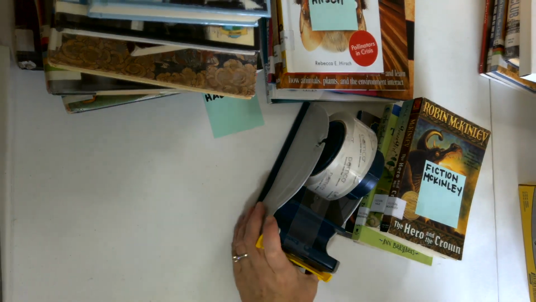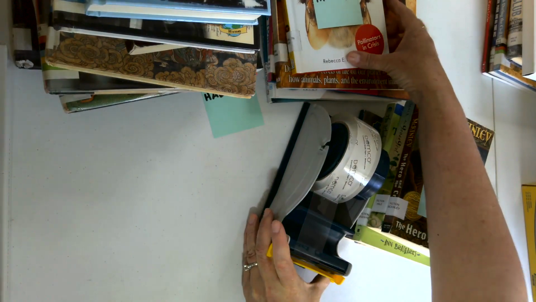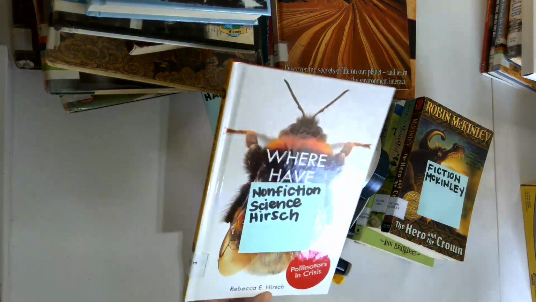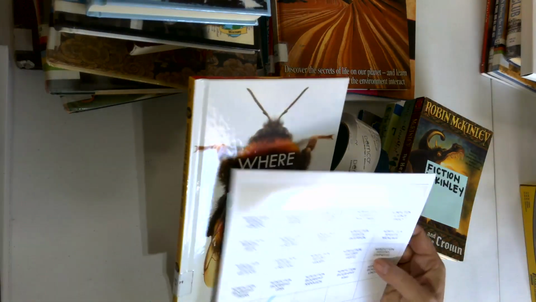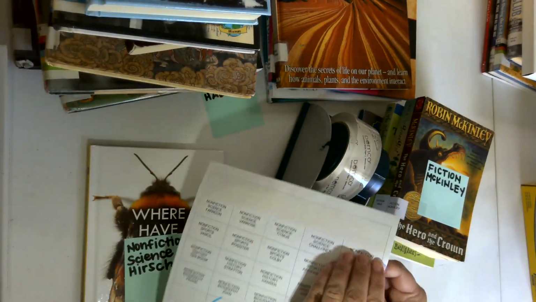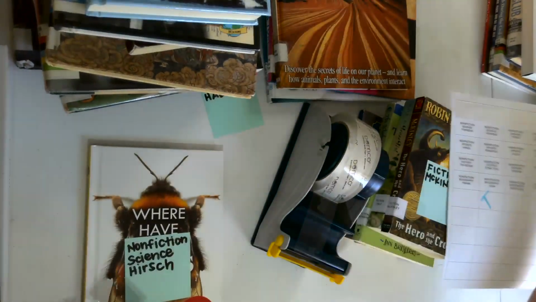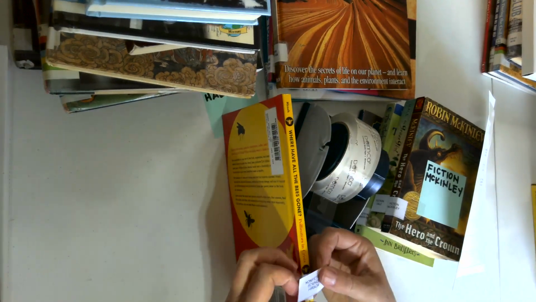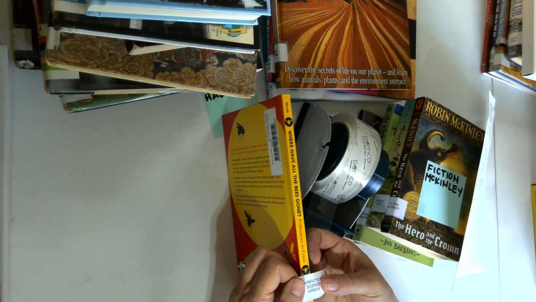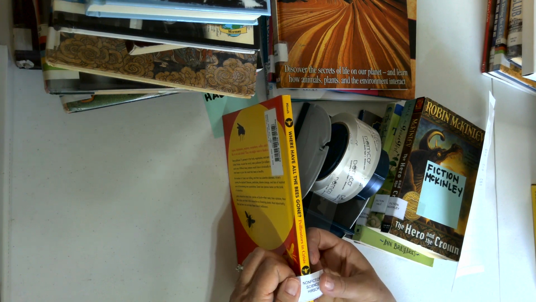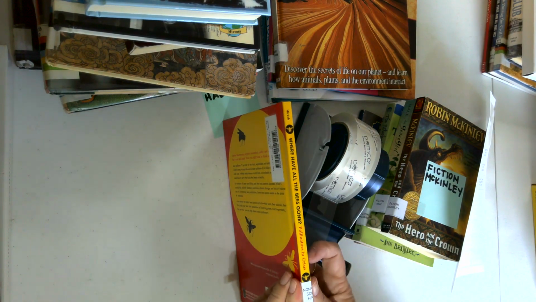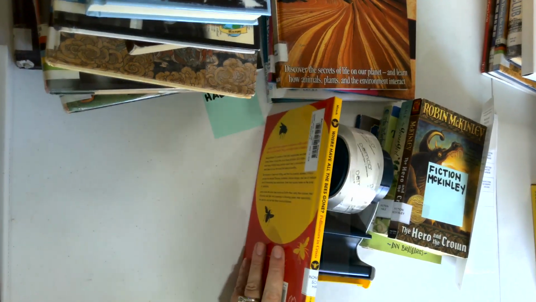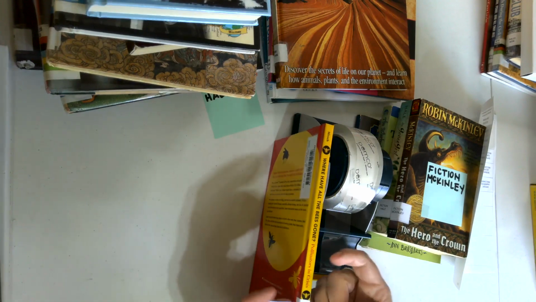So when it comes to nonfiction books, you will do something very similar. So this one is a science book by Hirsch. So I'm going to take that particular label. Now this one already has a spine label on it, so I'm going to put my spine label on it instead. So I'm just going to put it right where the old one was. And I'm going to take my tape.